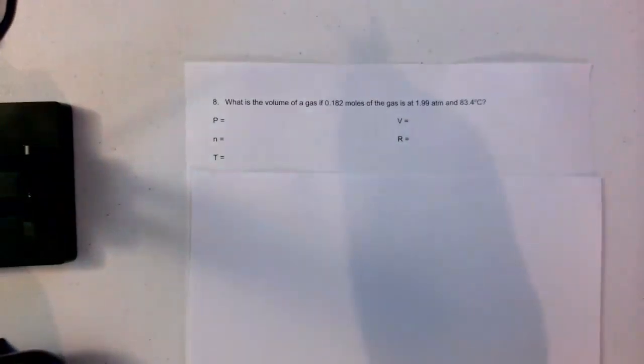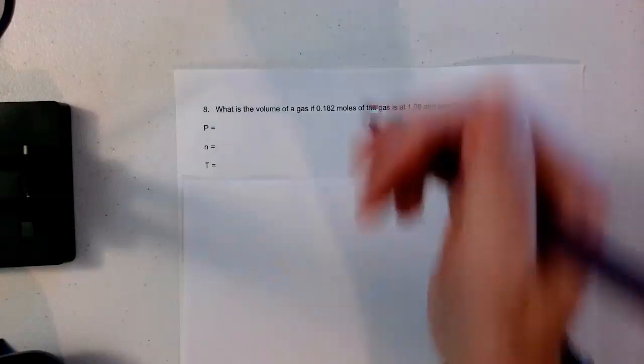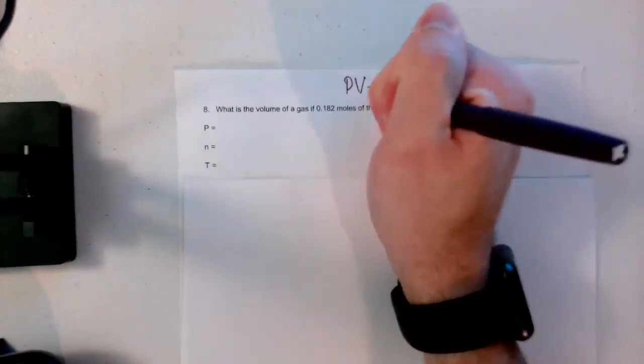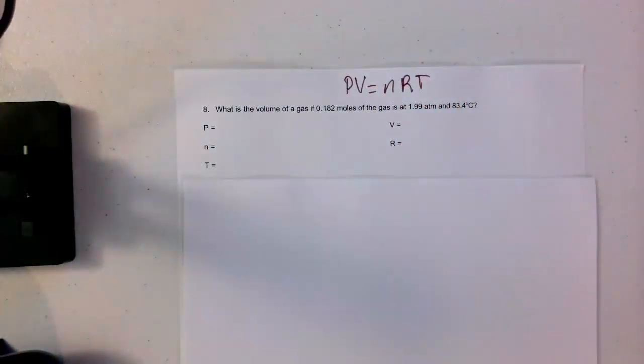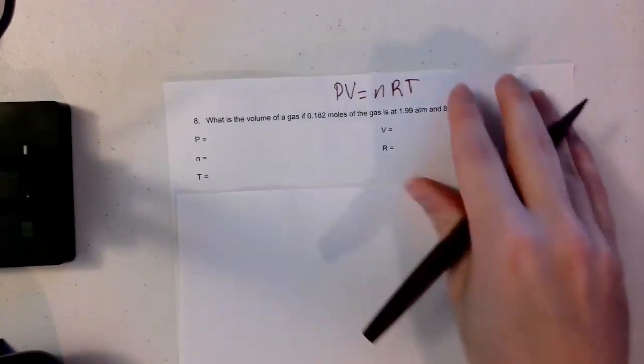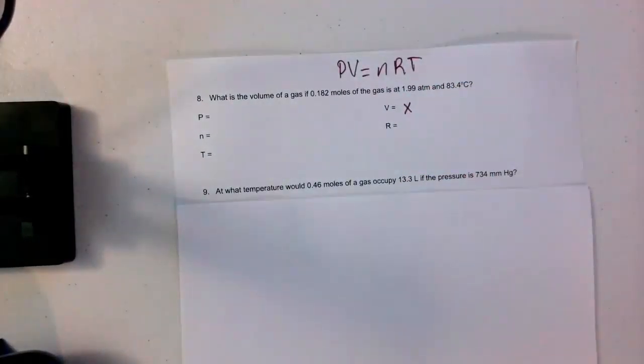Alright, so let's look at the first problem here. It says, what is the volume of a gas if 0.182 moles of the gas is at 1.99 atm and 83.4 degrees Celsius? So again, remember the formula is PV equals nRT, and they're all multiplied together. Alright, so it wants to know what is the volume of a gas. So the volume here, our V, is going to be our x.